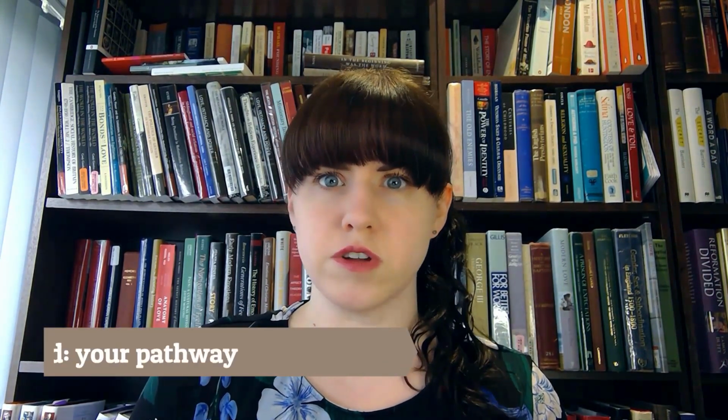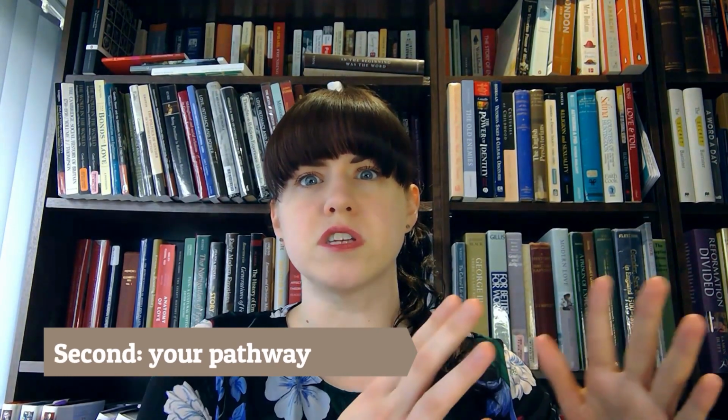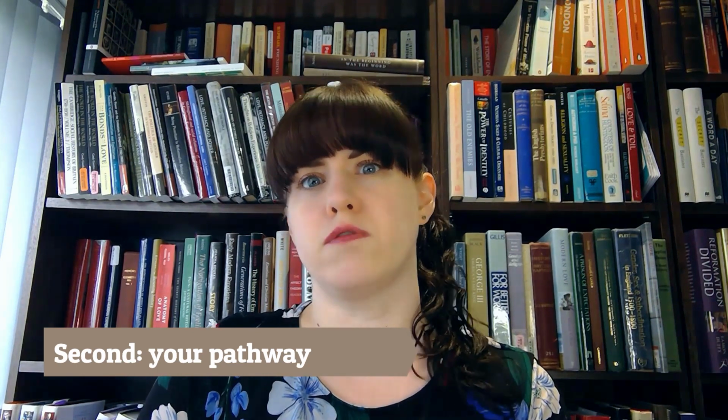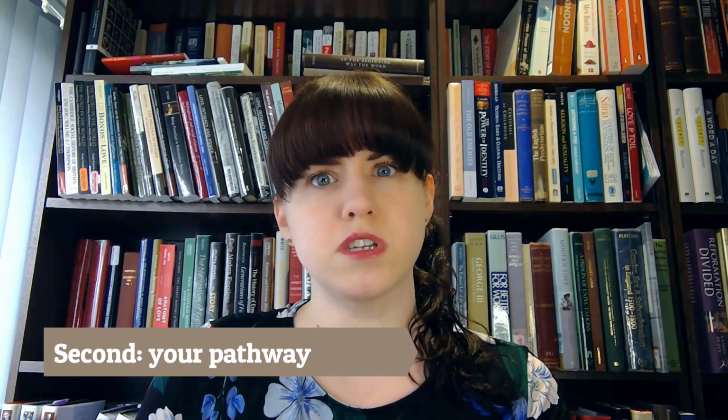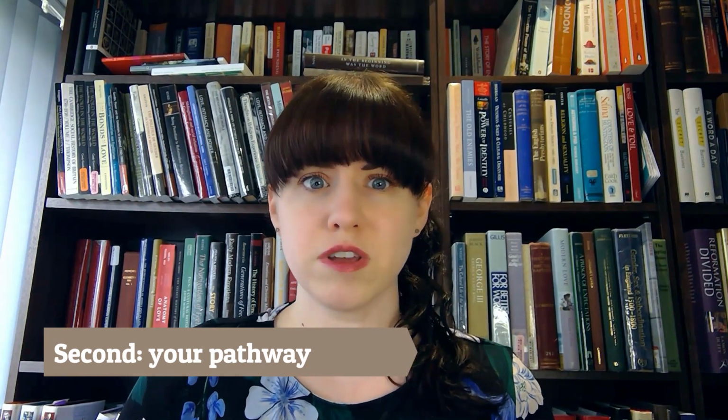Now, the second thing that's really important to include in your introduction is your pathway, and this is going to be how you're going to signpost the body of your paper to sort of bring out that argument that you're making in your introduction. And it's these 2 things, your argument and your pathway, that's going to connect your introduction, your body, and your conclusion. So let me show you an example.